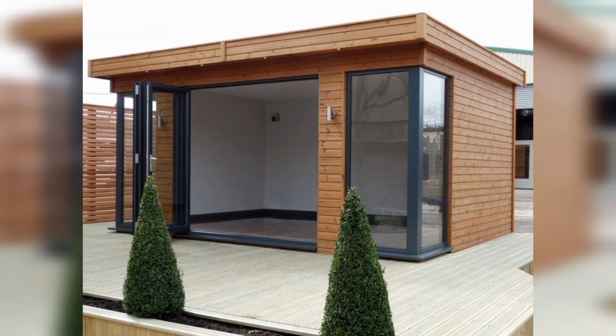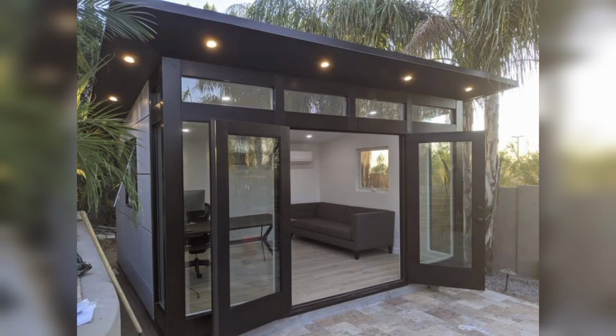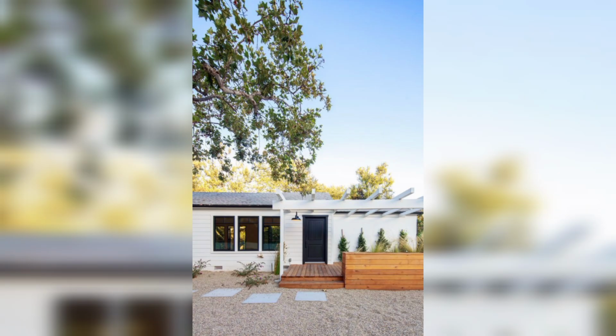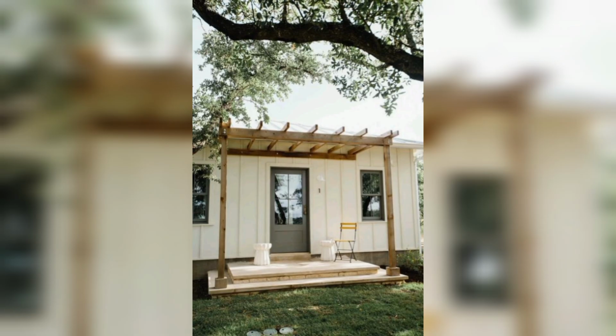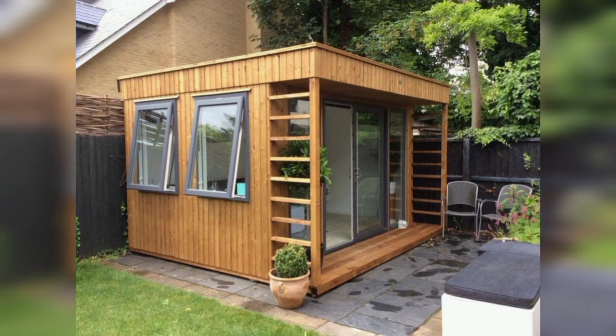To minimize wasted space, an open plan design can make a small space feel larger, while thoughtful wall placement, windows, and doors can enhance natural light and control.